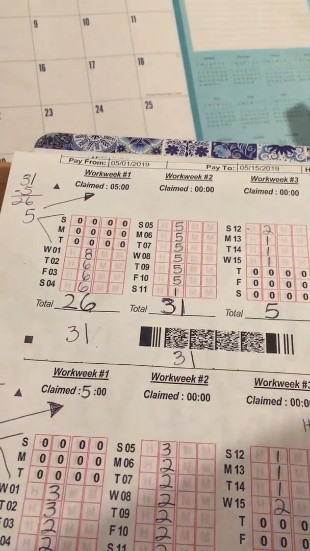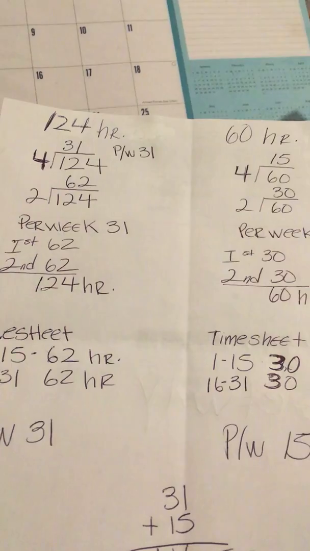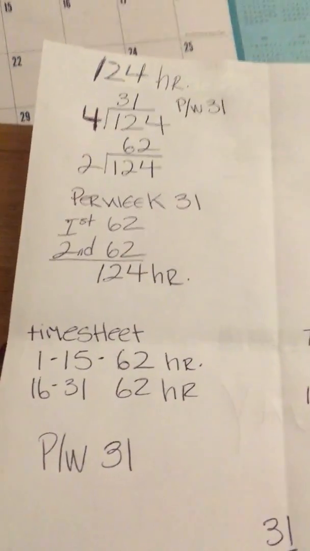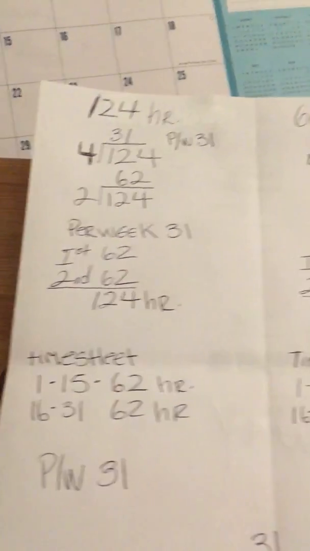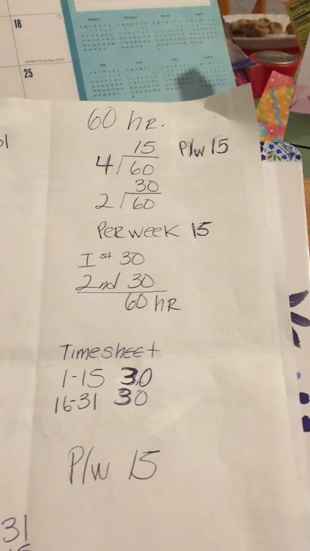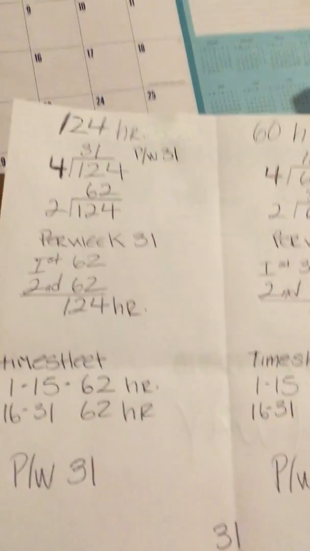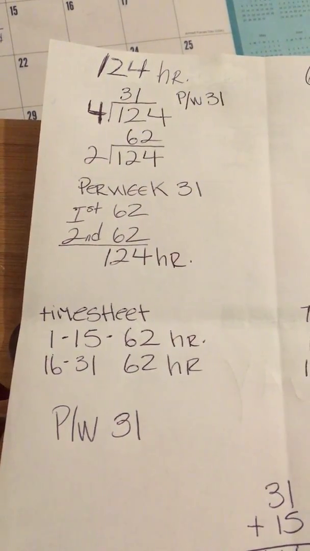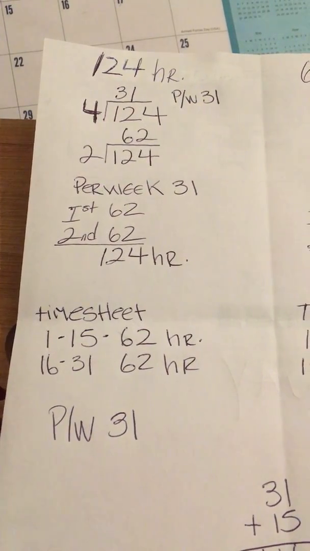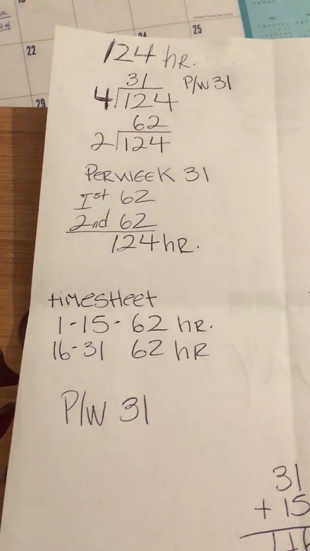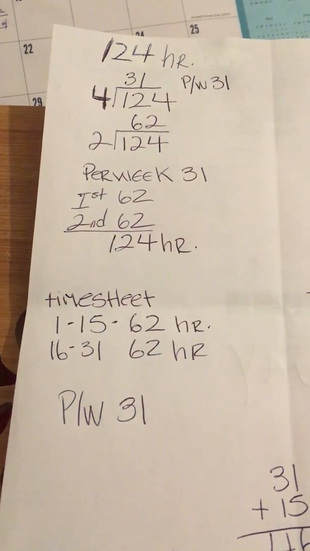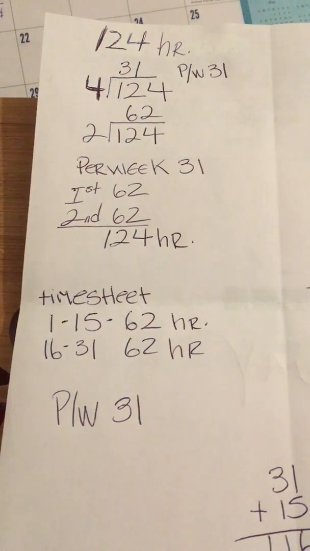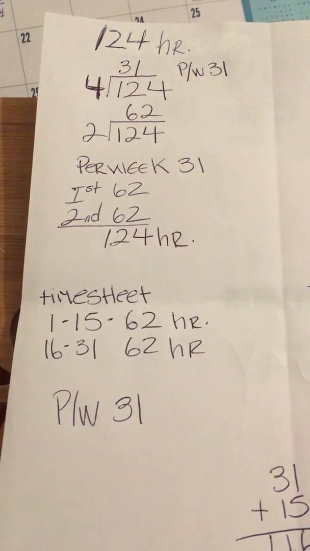All right, then we're going to do a timesheet for 2 consumers. This provider is allowed to work 124 hours, and this other provider, she's allowed to work 60 hours. So what we do, we divide 124 by 4. That's 31 hours per week. We divide 124 by 2. That's 62 hours. For the first week, per week, she's allowed to work 31 hours.